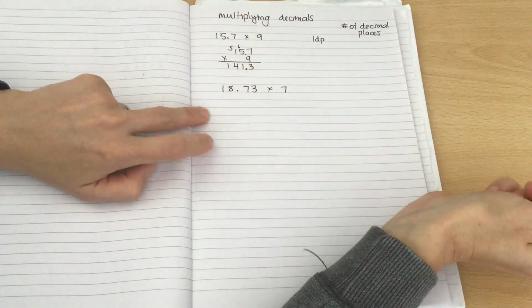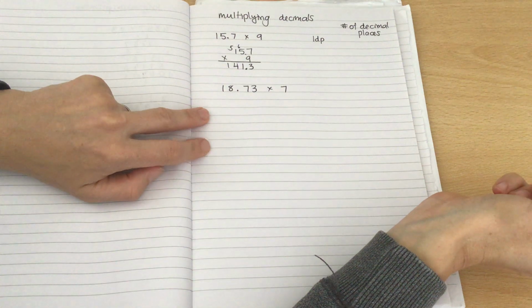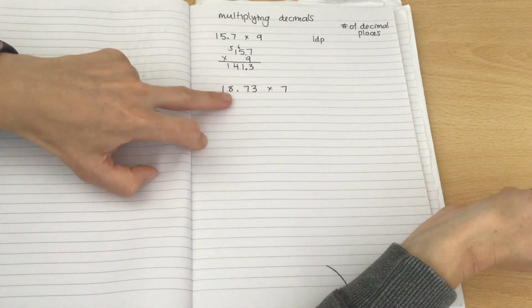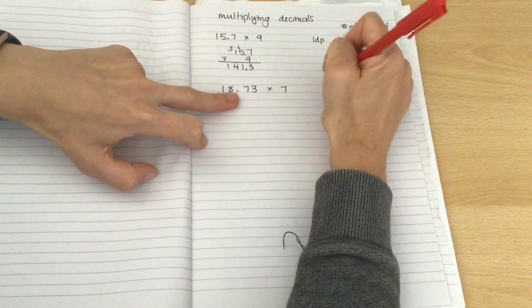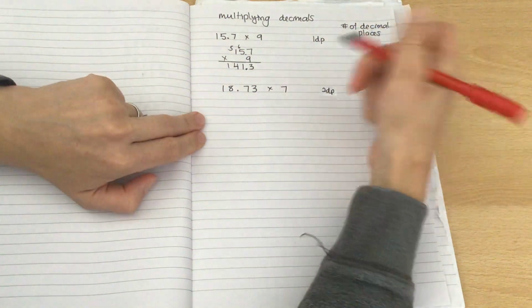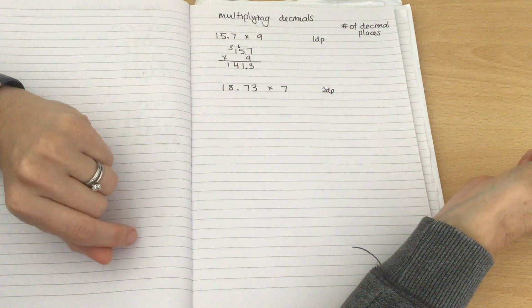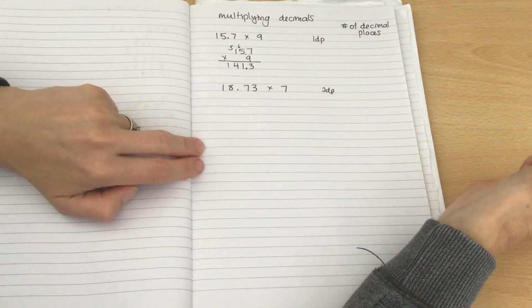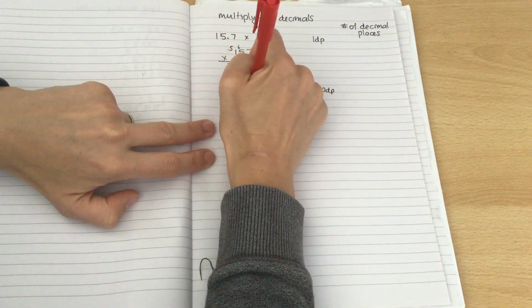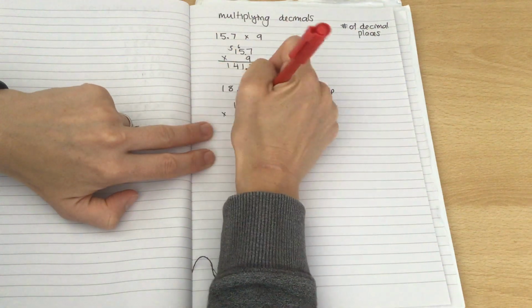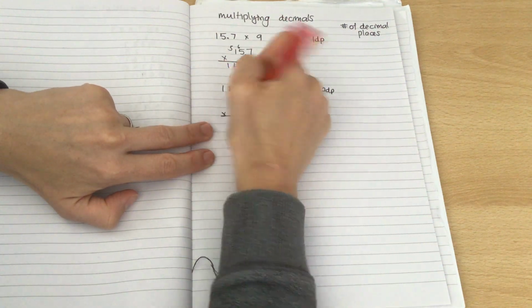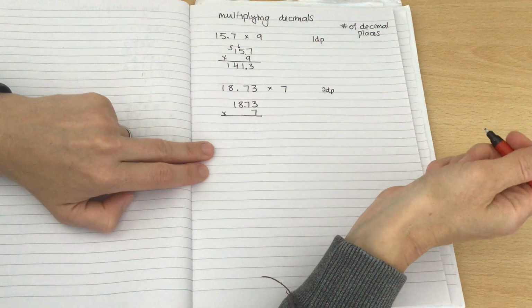Okay, let's have a look at this number then. 18.73 times 7. Okay, how many decimal places are in this number? So after the decimal point here, there are 2 decimal places. Okay, and there's none in that number. Altogether, there are 2 decimal places. In my answer, there are going to be 2 decimal places. Okay, 18.73 times 7. Whether you want to put that in there or not, I'm not putting it in just yet.